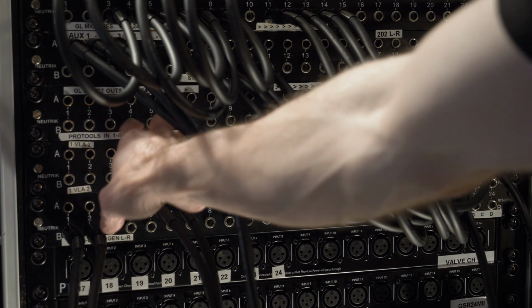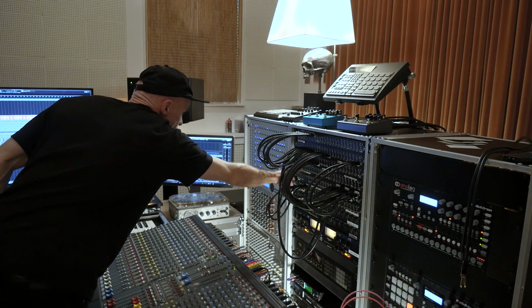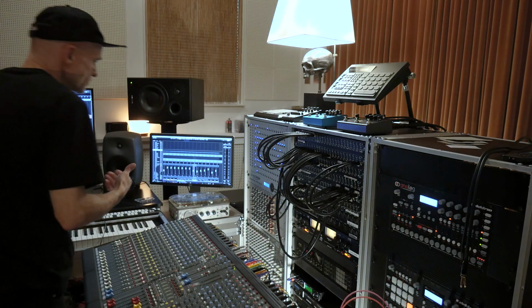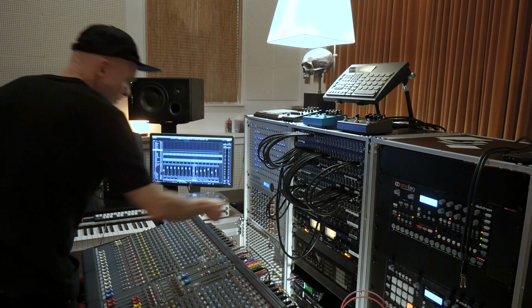It would just come right from the direct outs into the interface here. We could just pull it up on Nuendo and record, enable those tracks, and go.